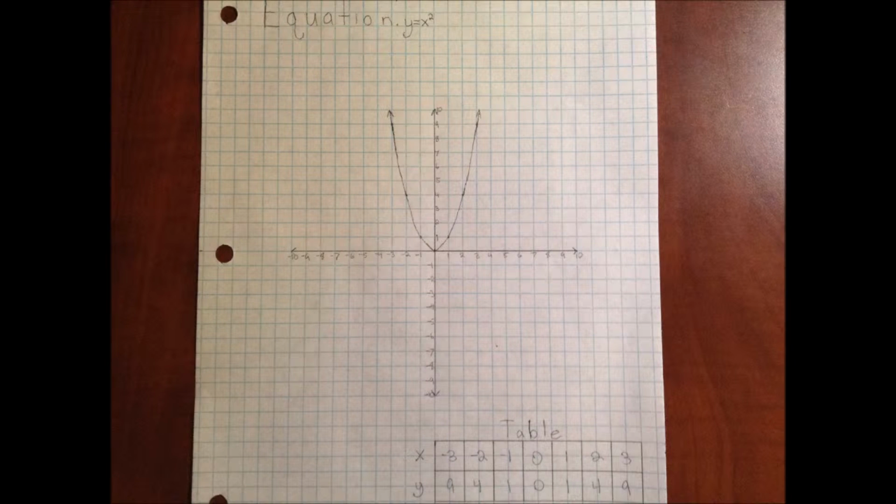Now let's take a look at maybe the simplest quadratic equation, which is y equals x squared. As you can see, the graph actually doesn't go up in a linear pattern. It's actually rising exponentially, which is different from what you typically would see in a graph, or at least have seen at this point.